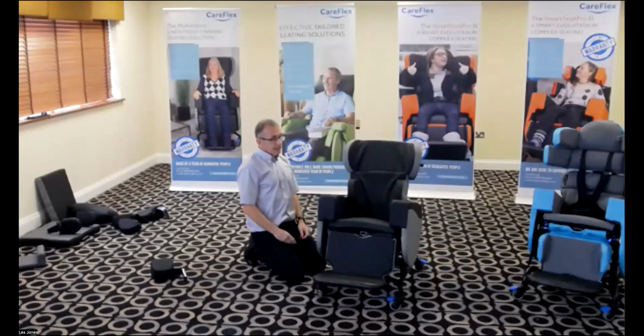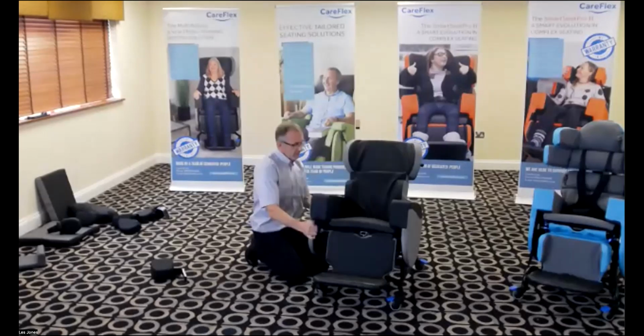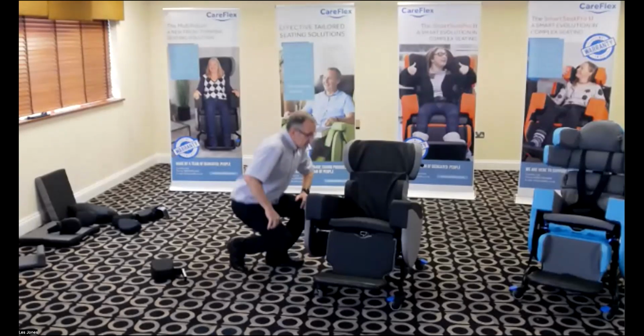Pelvic stability. Critical really here that we've got seat depth and seat width adjustment. Now on both chairs, this is actually built into the chair. Some levers here. Seat width adjustment.